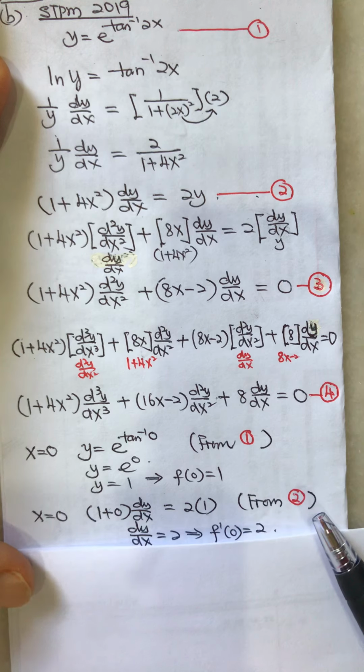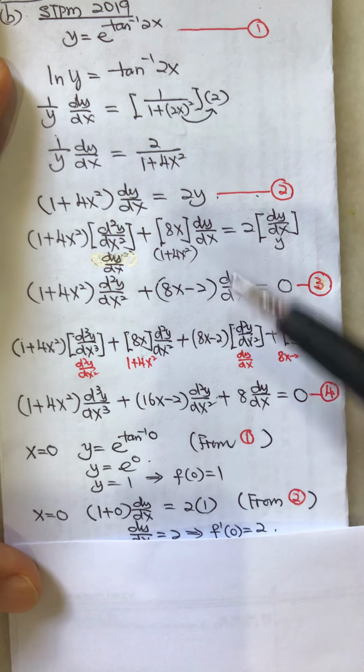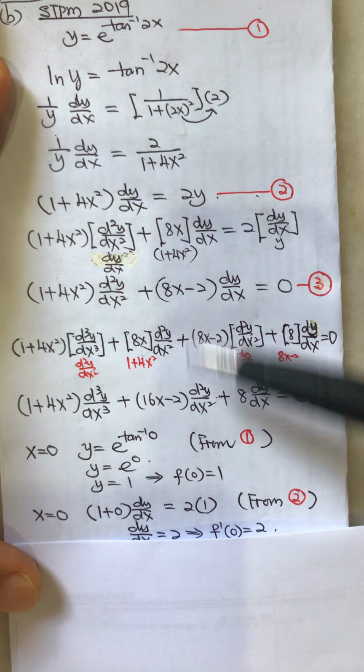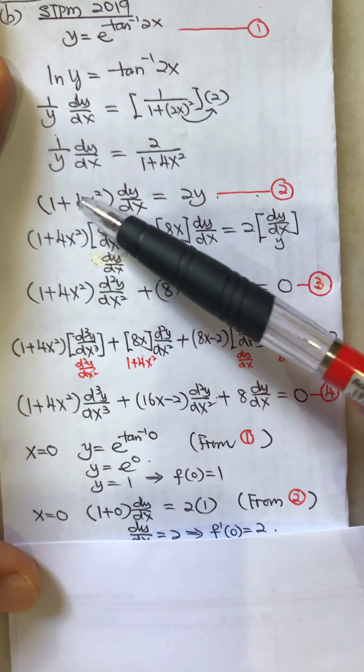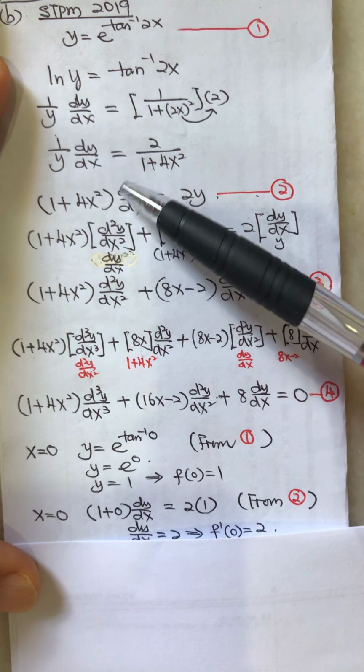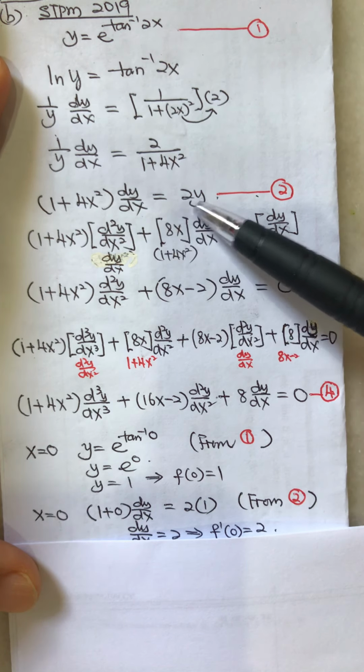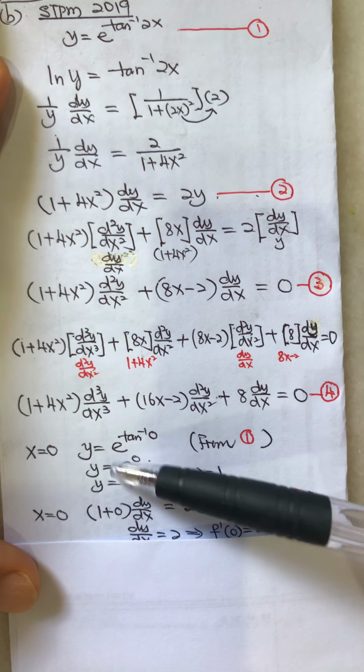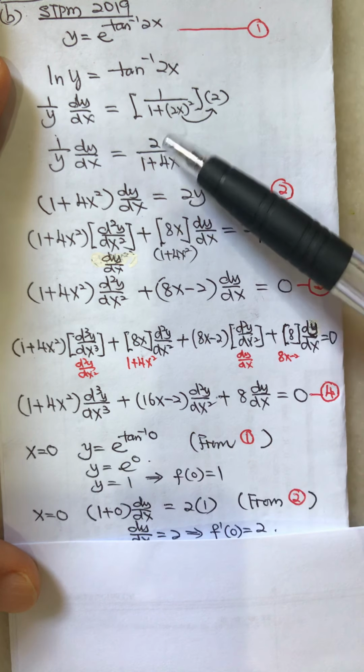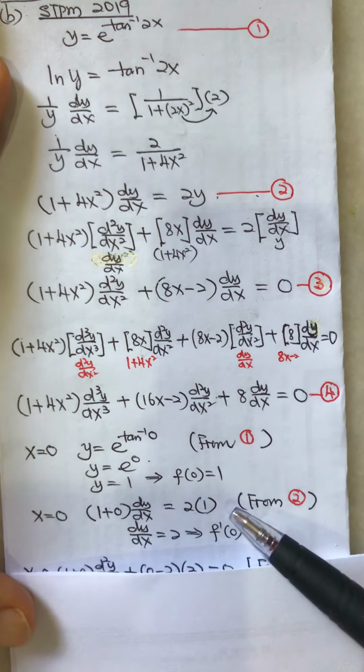Okay, then after that you substitute into 2 here. So your x is 0. So 1 plus 0 times dy/dx equals 2. Just now the y from the first one, the y is 1, is it? So you substitute the y, so you get 2.